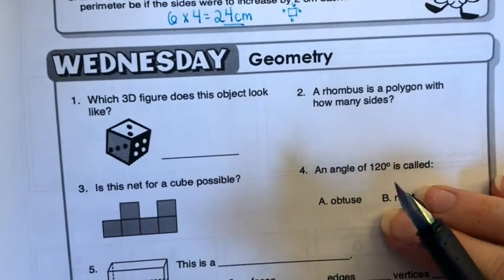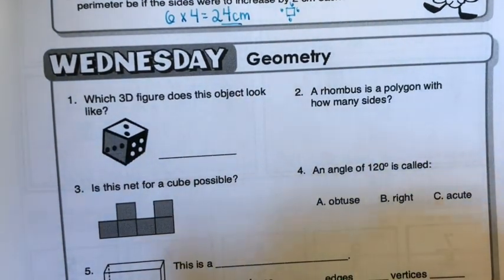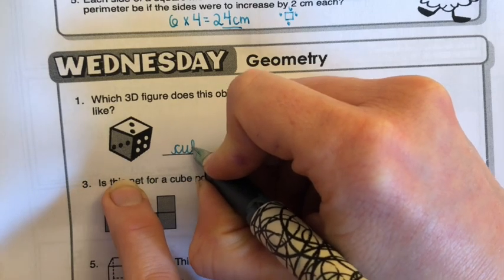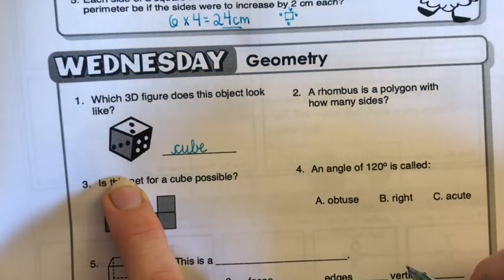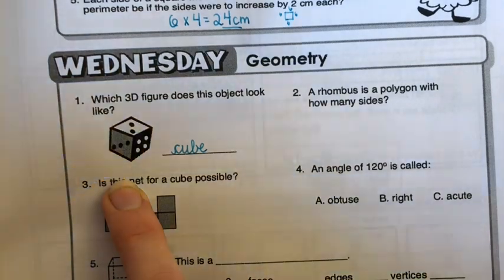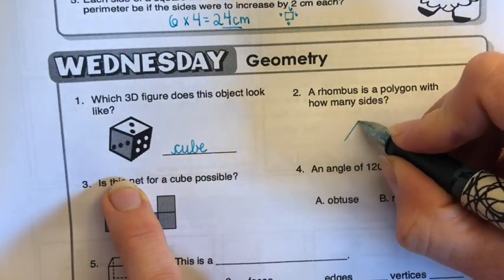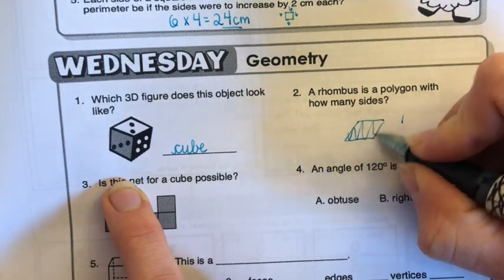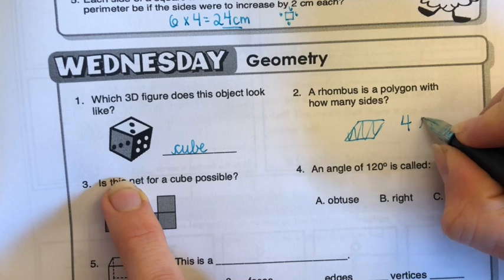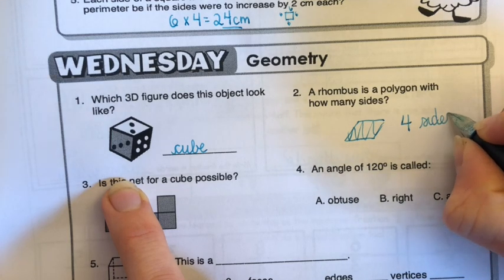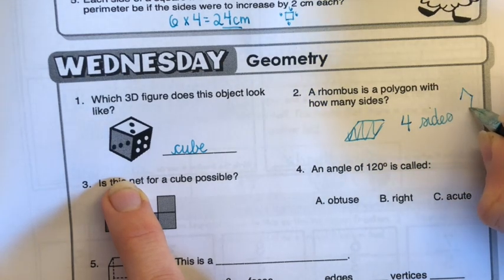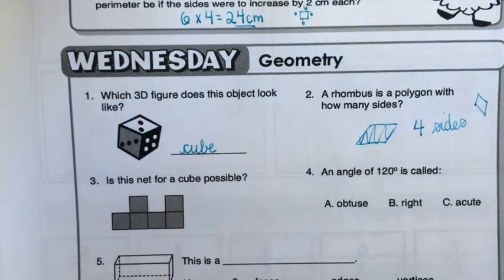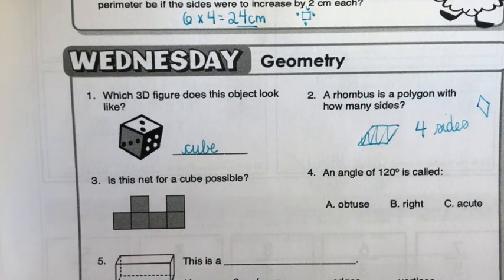So today, which 3D figure does this object look like? It looks like a cube. Okay, number 2, a rhombus is a polygon with how many sides? A rhombus is a polygon with 4, oh, I've done that wrong, 4 sides. A rhombus is another name for that shape. Most of you call it a diamond. So it's another name for a diamond.